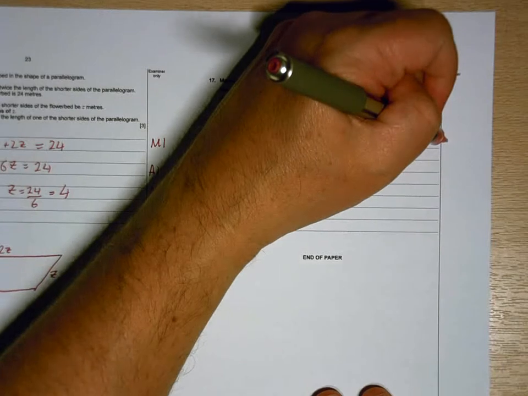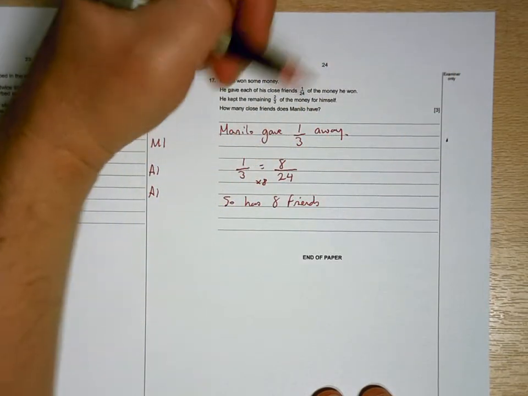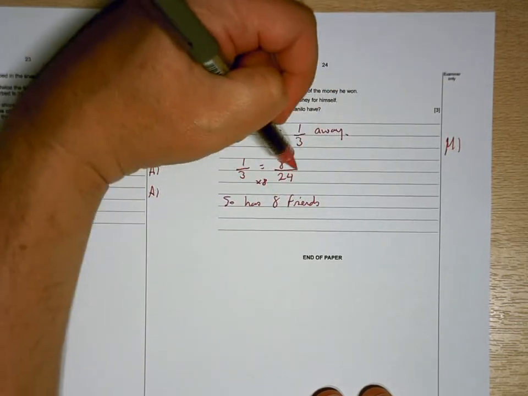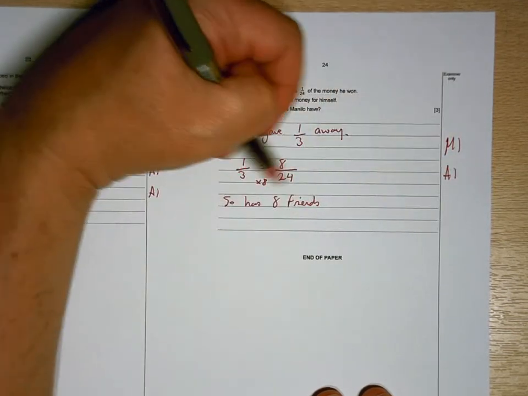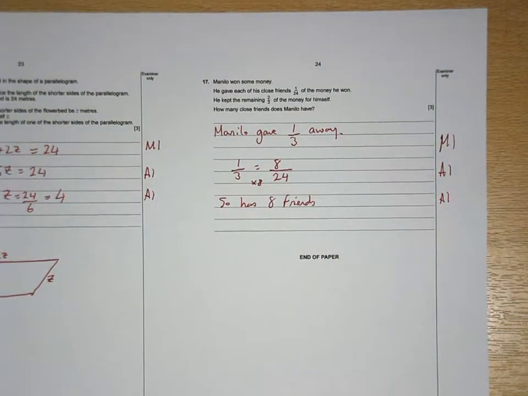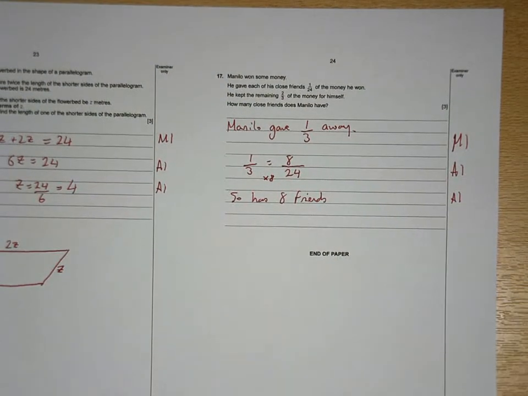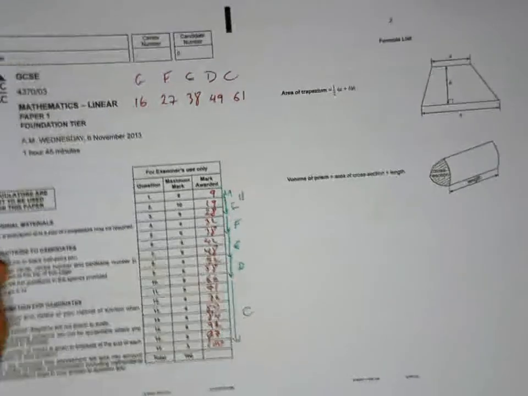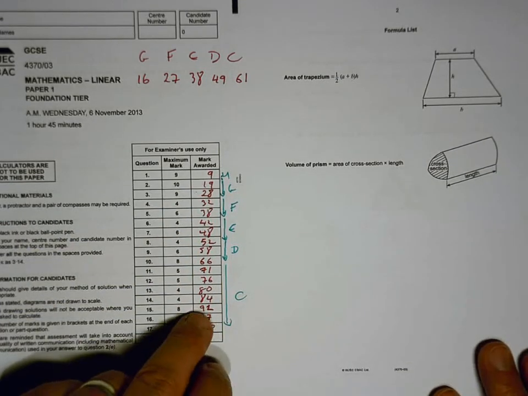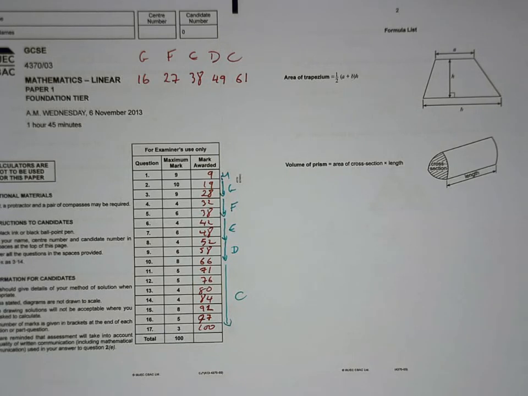So what we're doing here is seeing that he's given away the third, worked out that he's had to write it as 8/24, and got the answer of 8. So again, up towards the end there were some quite tricky questions, but as long as you got the early stuff right, you don't have to worry about some of the harder stuff that's up there.